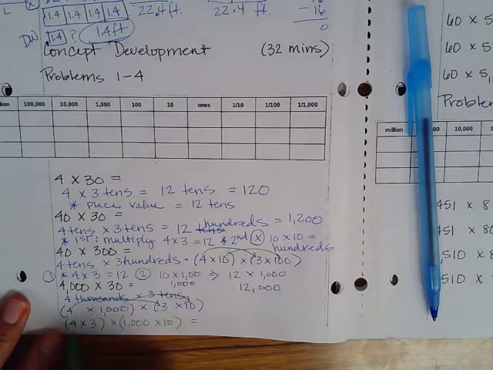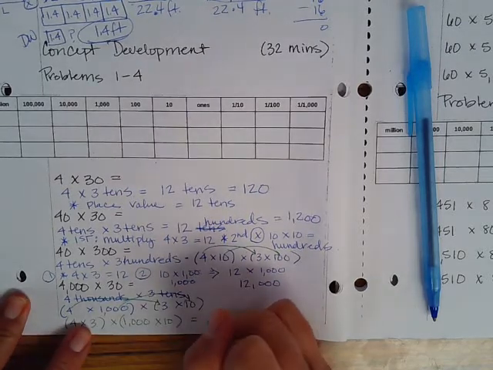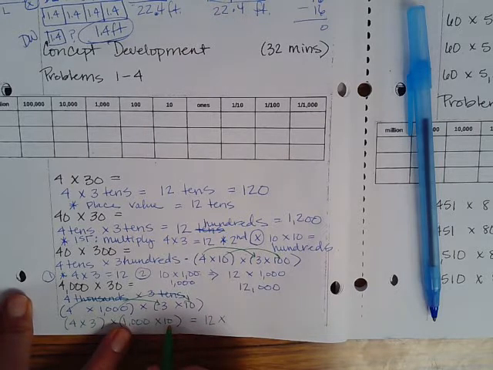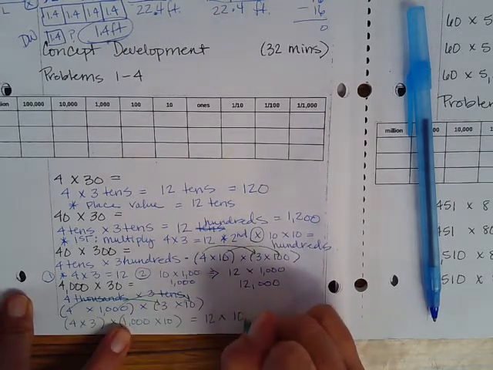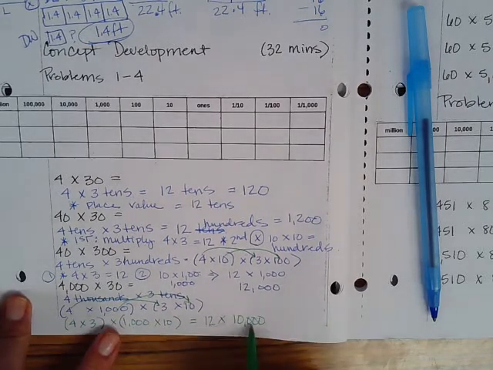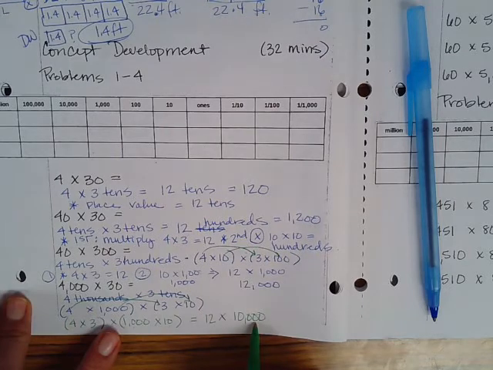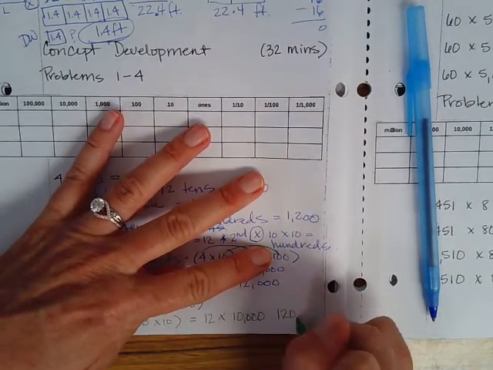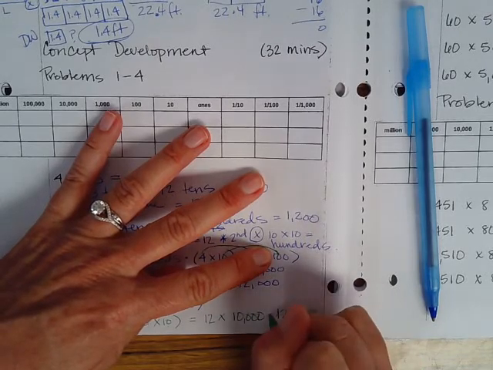Now let's go ahead and multiply. 4 times 3 is 12 times 1,000 times 10, which is 10,000. So 12 times 10,000 is going to give us 120,000.